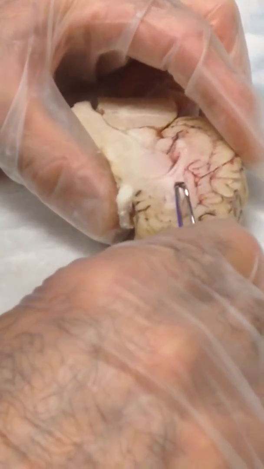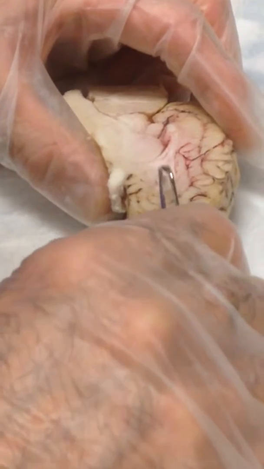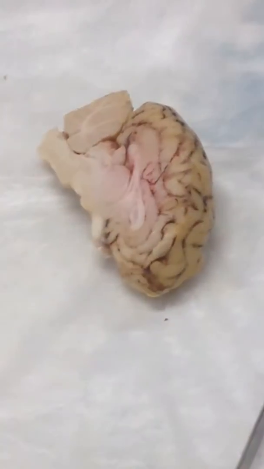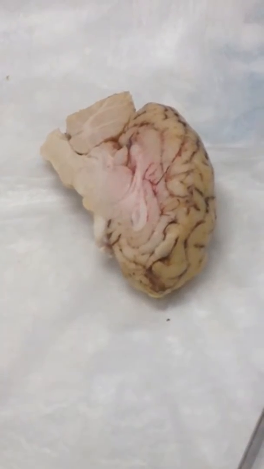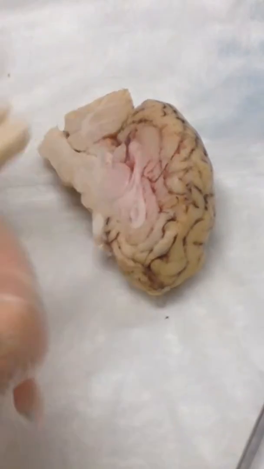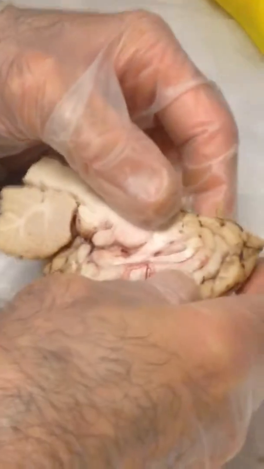And so, notice that you have a membrane here. That's the septum pellucidum. That's where the lateral ventricle will be. You can't see it. It just is a membrane that divides the two ventricles. That means if it's here, it's not going to be here. So if I take this and retract it, you're looking into the lateral ventricle.